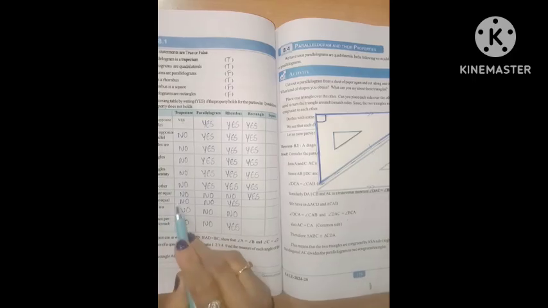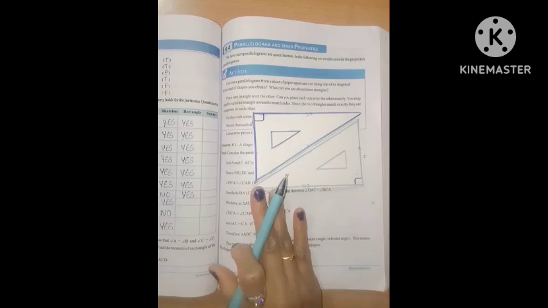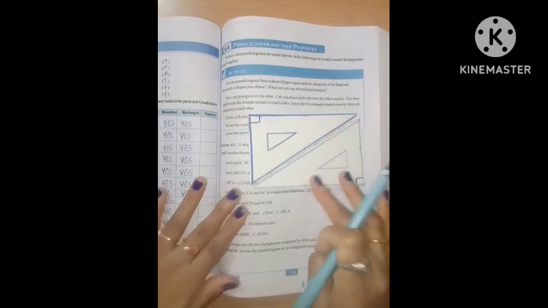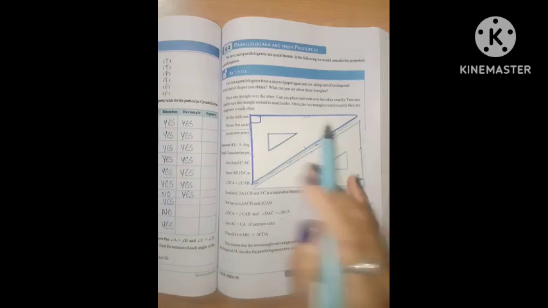Next, H property. All sides are equal? No. In a rectangle, all sides are not equal. Only opposite sides are equal. This side is equal, but all sides are mentioned there. So all sides are not equal only.